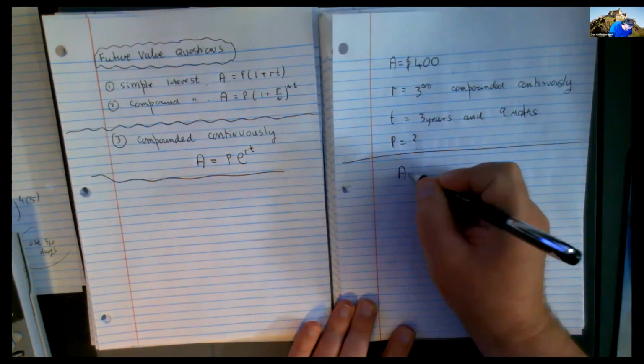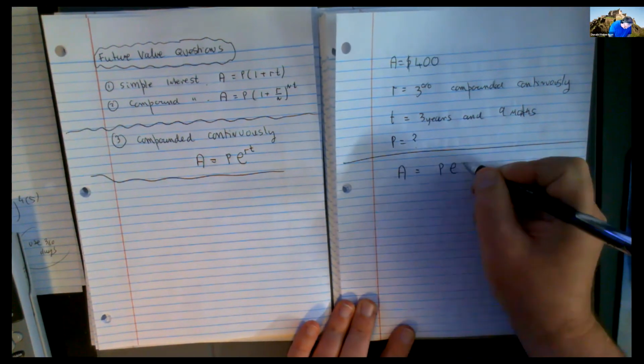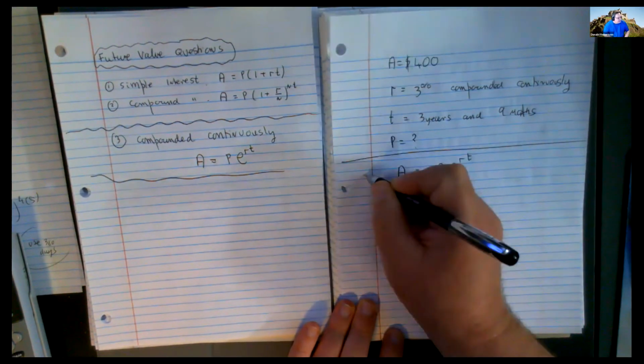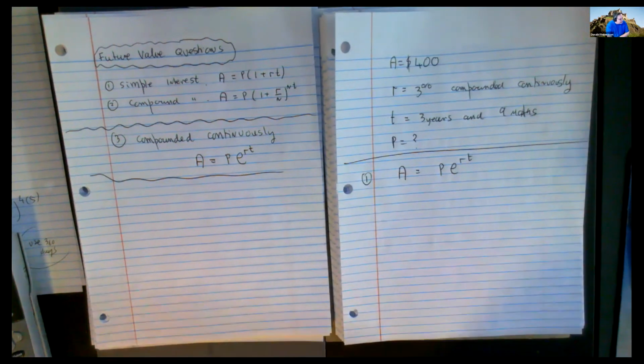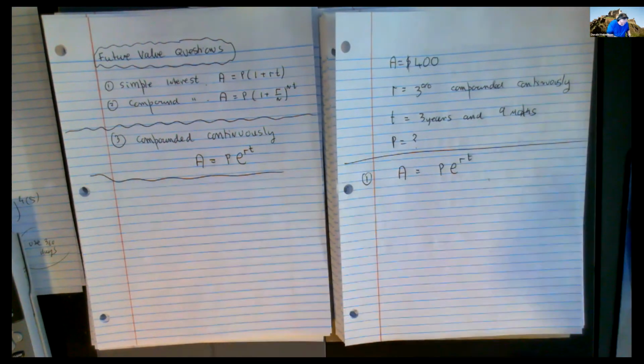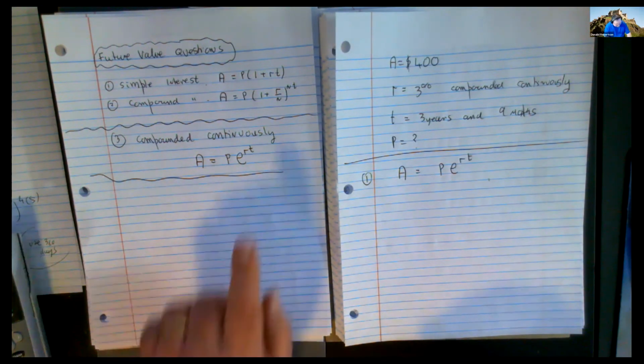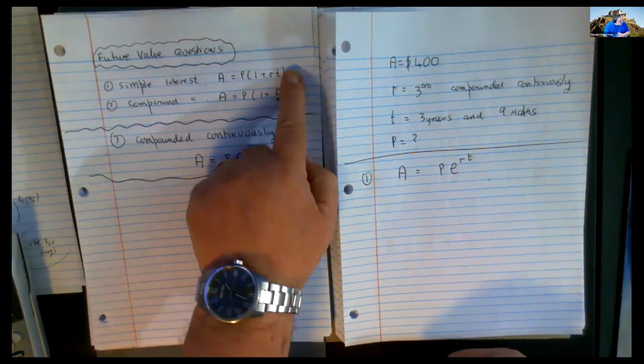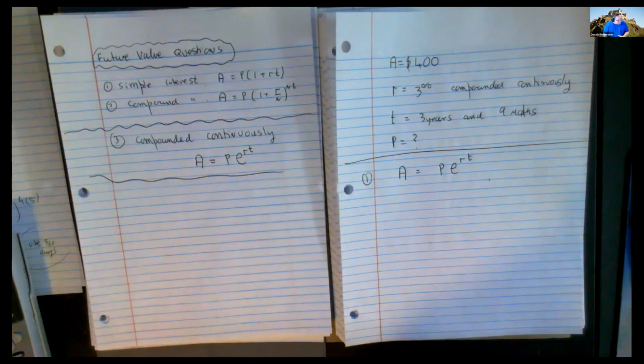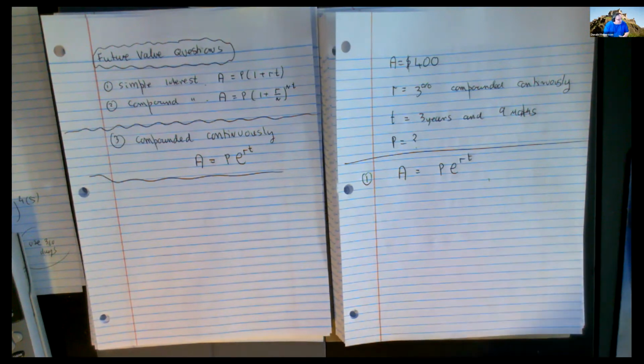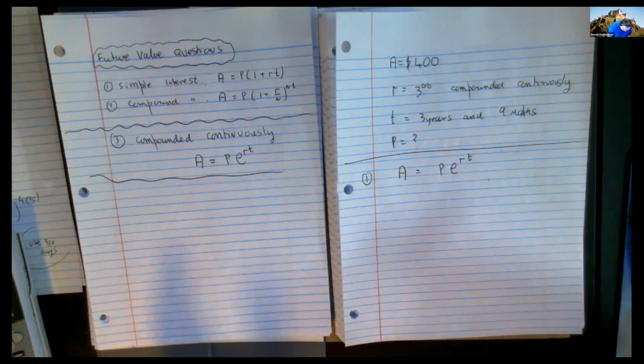Think of it as pick the right formula. That's like your step 1. If it's compounded continuously, pick this one. If it's compounded weekly, pick this one. If it's simple interest, pick the top one, right? Start with the right formula. Put into that formula all the things you know, and there's only going to be one thing missing every time, or otherwise the question's not fair.